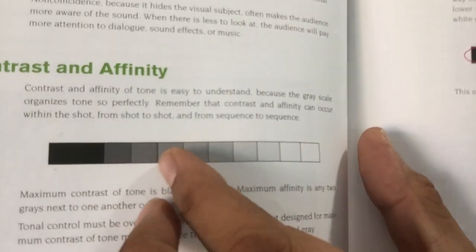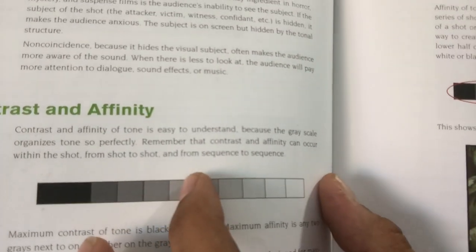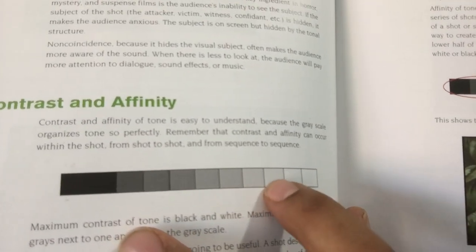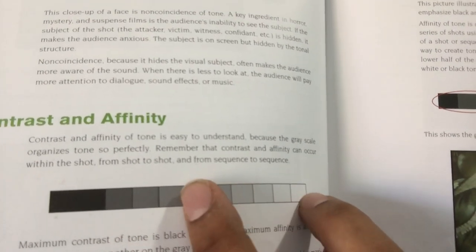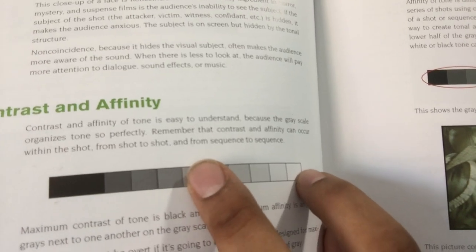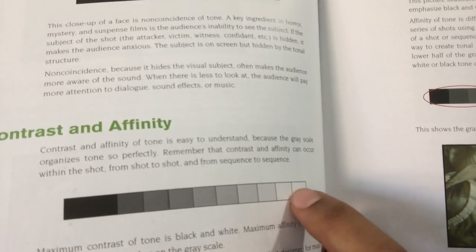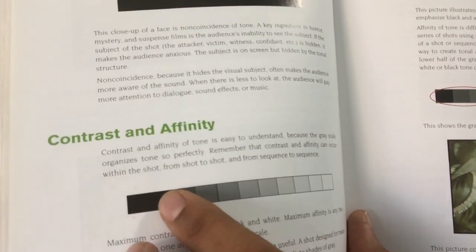For example, for affinity, here we have a grayscale. So let's say we want to create a shot where there's an affinity of gray. Then I can only use, let's say, 1, 2, 3, and 4, these 4 bright tones. But let's say if I want to create a contrast, I can say I'm going to use these 2 and these 2 over here. Sort of like this shot right here.